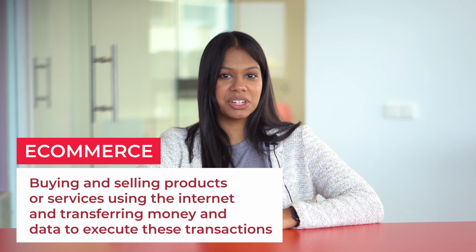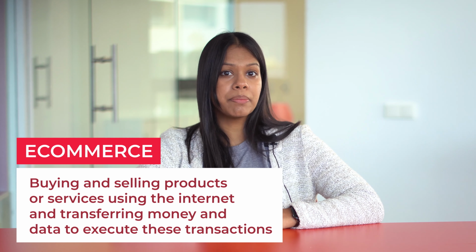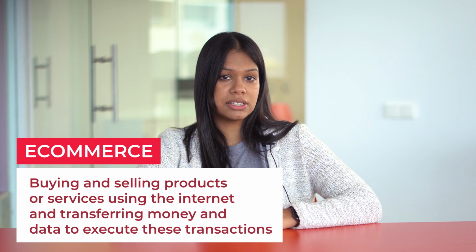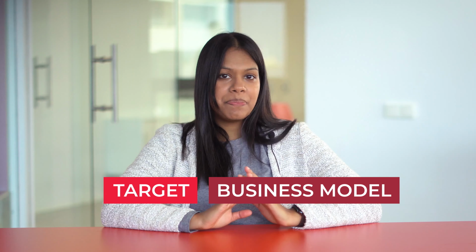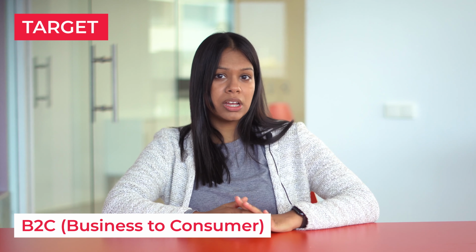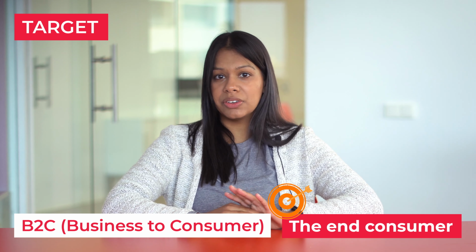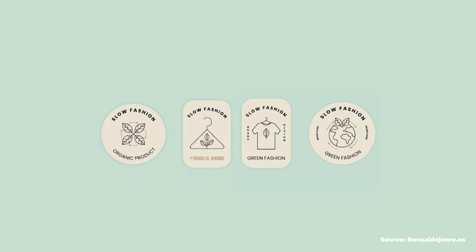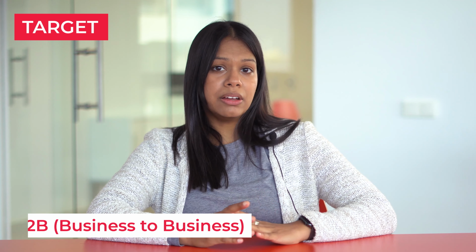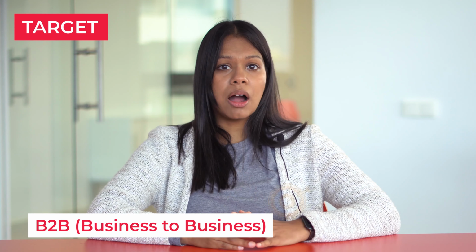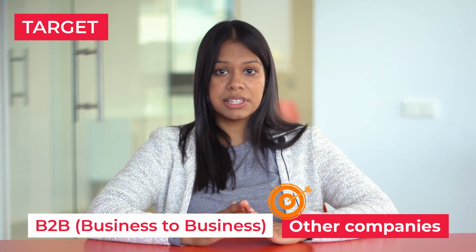E-commerce or digital commerce refers to buying and selling products or services using the internet and transferring money and data to execute these transactions. You can classify e-commerces based on the target or business model. Based on the target, we've got B2C, business to consumer, which is an e-commerce that targets the end consumer. It's the most frequently used and has tons of examples, like eco-fashion, streaming services like Netflix, hardware stores, and more. B2B, which is business to business, e-commerces that target other companies like office supply stores.